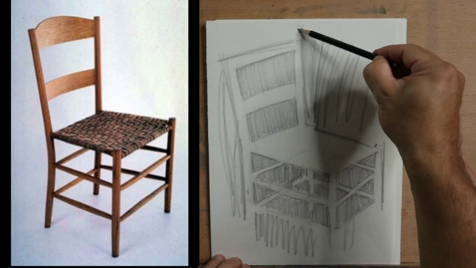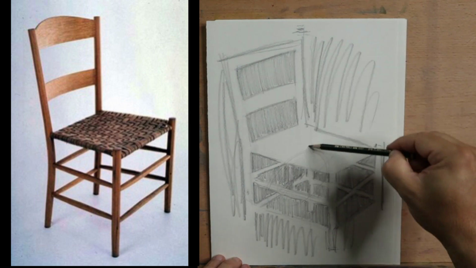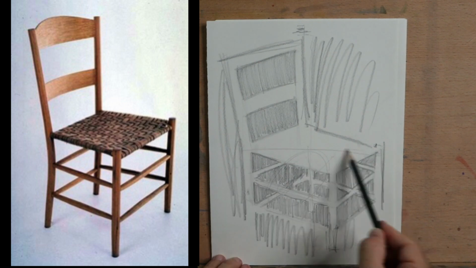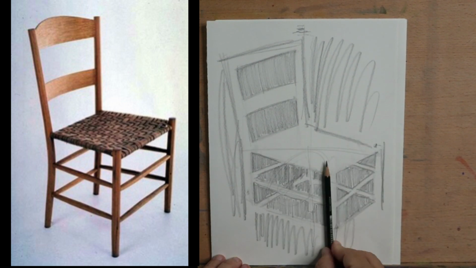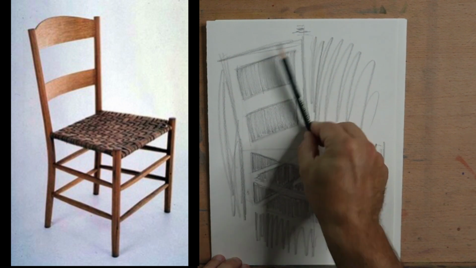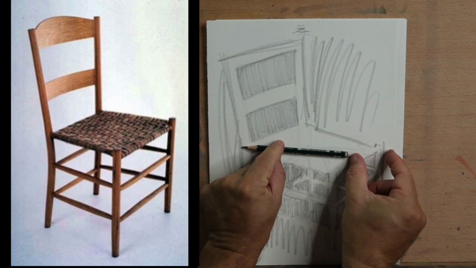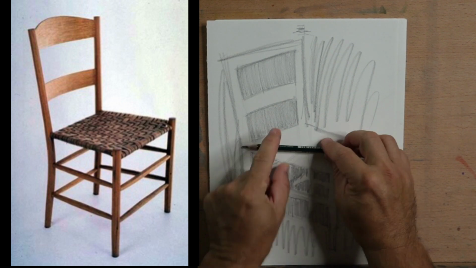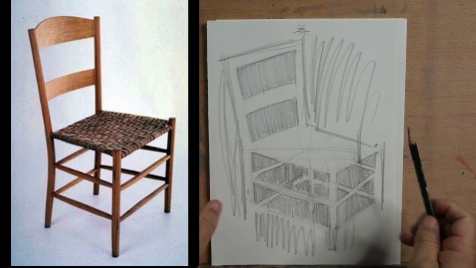So from here to here, it should be twice the length than across. So one of these measurements should match exactly two of these. And that's where I went wrong. I went this much longer. Can you see that? And that's where my drawing went off. So it should have been here, and then everything looks more proportional.